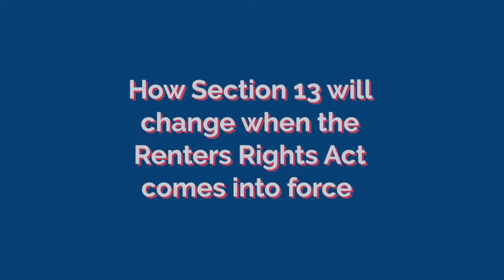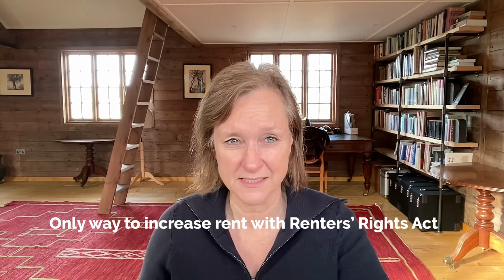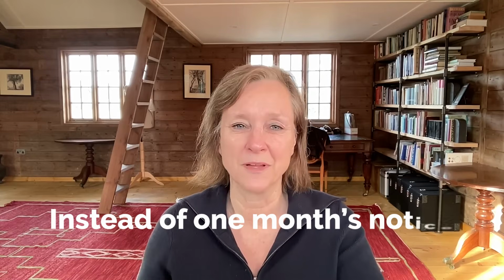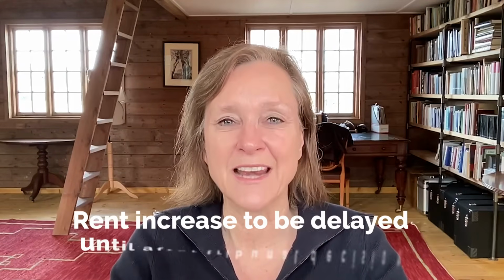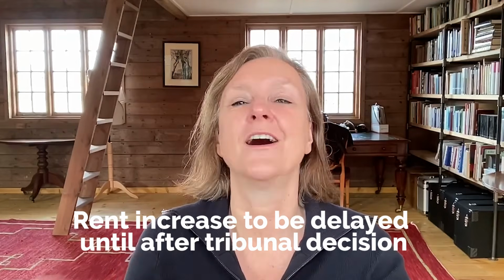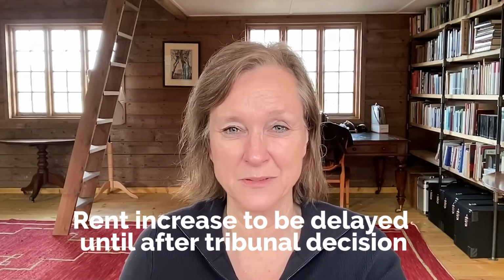So how's this going to change with the Renters' Rights Act? Well, as I said, the notice will be the only way to increase rent once the new tenancy system comes into force. And instead of the minimum of 1 month's notice that we have at the moment, landlords are going to have to give 2 months' notice instead of the 1 month's notice, plus a little bit extra for service. And tenants are almost being incentivized to appeal the rent to the First-tier Tribunal, as this will delay the start of the rent increase until after the First-tier Tribunal has come to a decision.